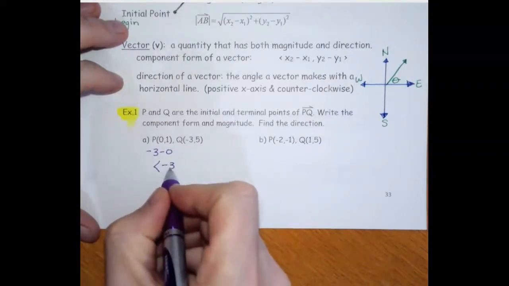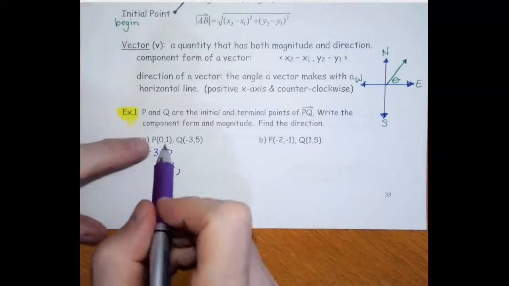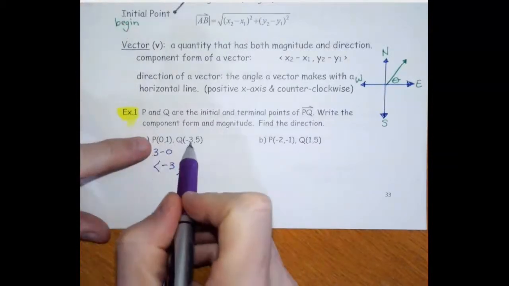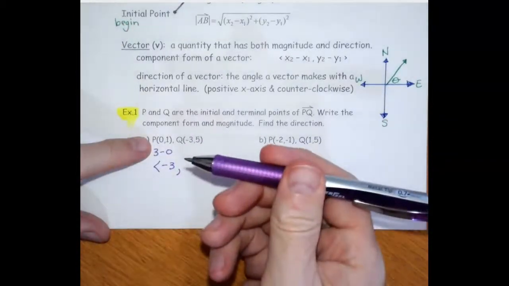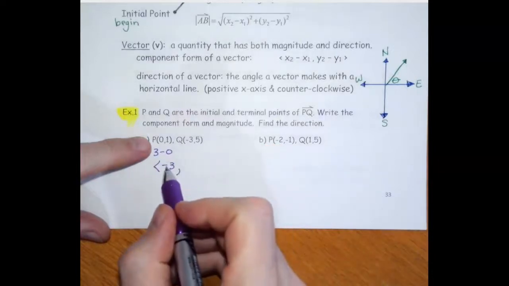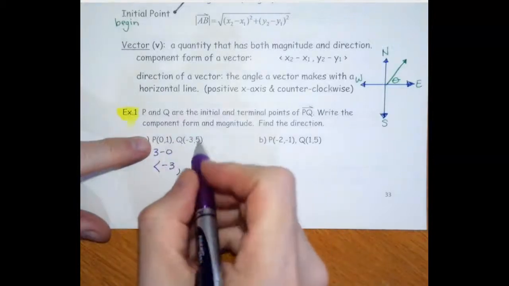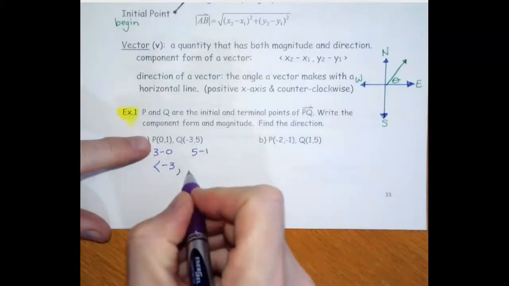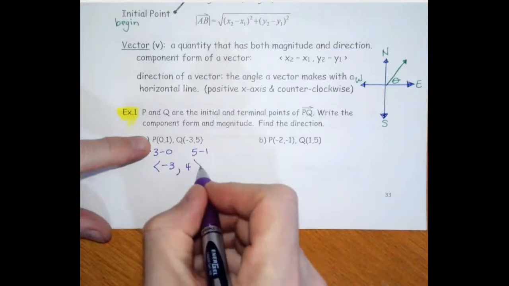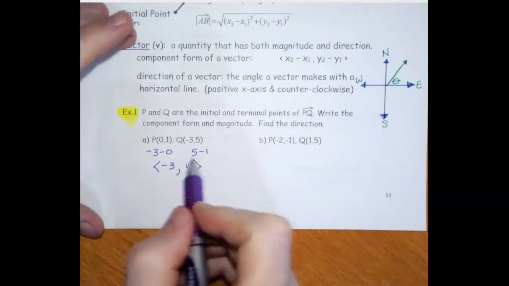So that would be -3. You also can use a little bit of common sense and say if you were at 0 and you moved to -3, where did you go? You went left 3. So it would be -3. Left is negative and down is negative. Now we take the y's, and that's 5 minus 1. So that's going to be 4. So that's the component form of the vector.